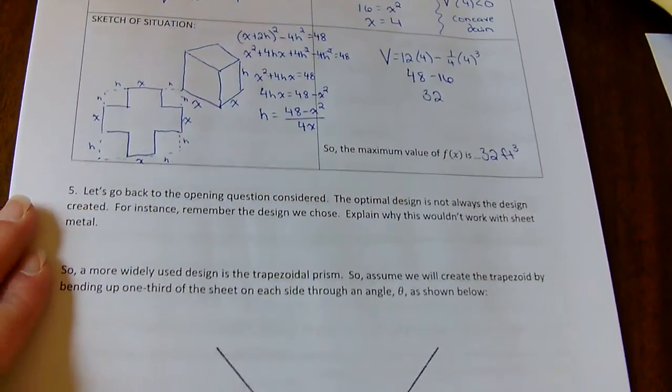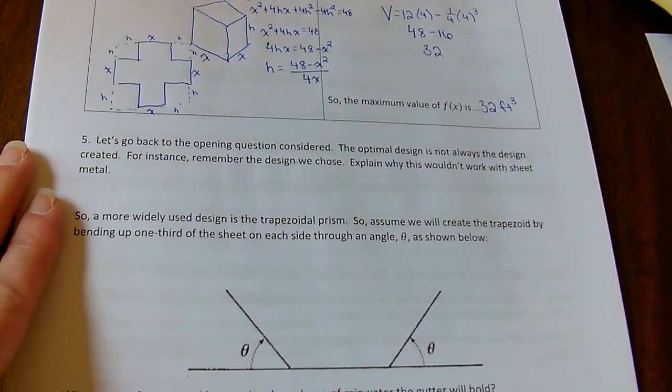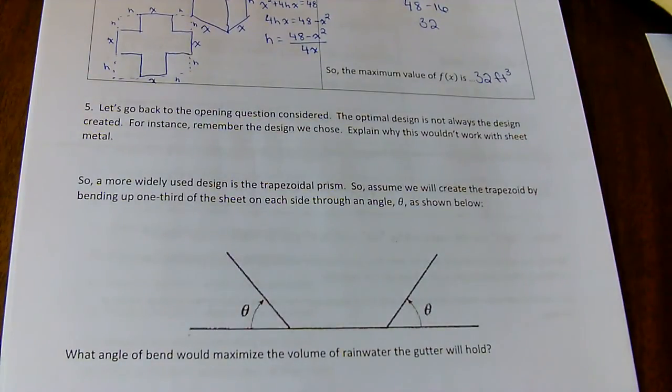Now, if we go back to that design of the trough, and I don't know which one you picked, the most widely used design is actually the trapezoidal prism. So we assume that it's created by bending up 1/3 of the sheet on each side through some kind of angle.